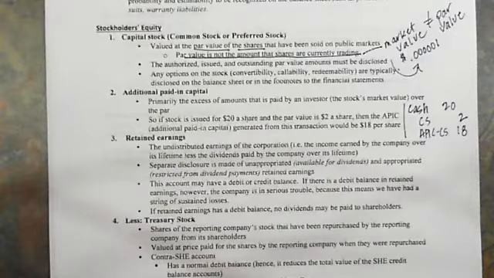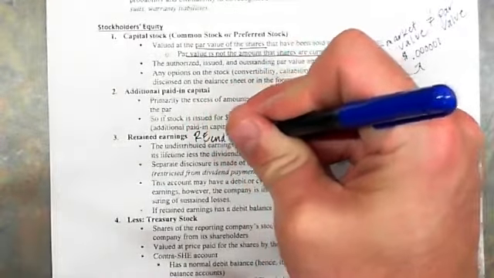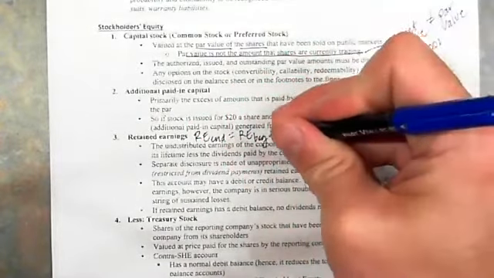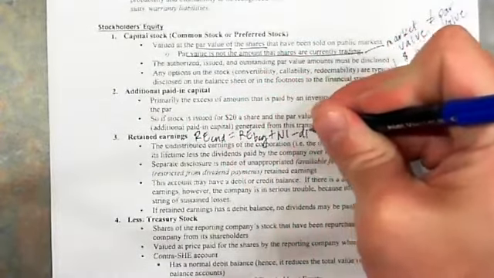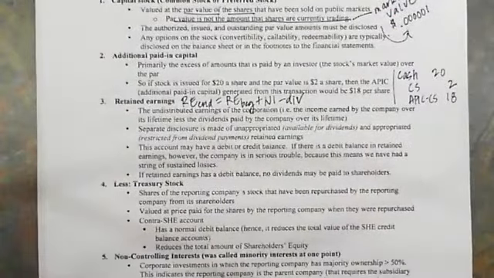Retained earnings. So remember that retained earnings of a corporation, and this is just a formula that should be ingrained in your head by now, I would hope. If not, put it in there, because you will be using it at some point, and many points, throughout this course. They're the undistributed earnings of a corporation.